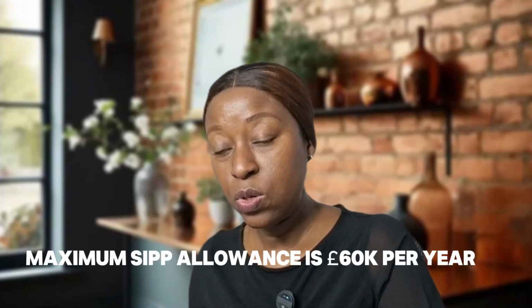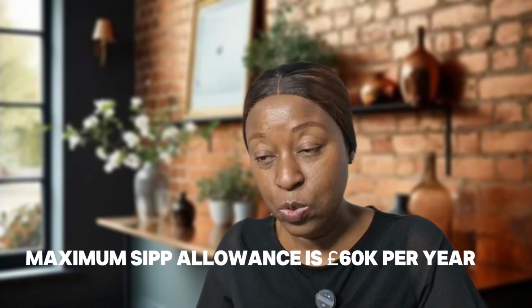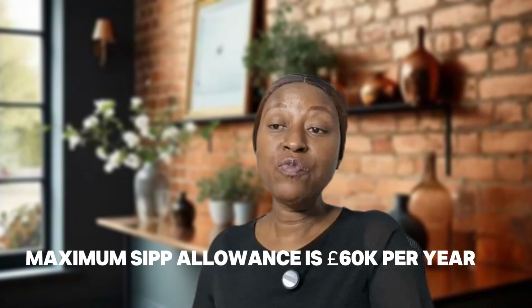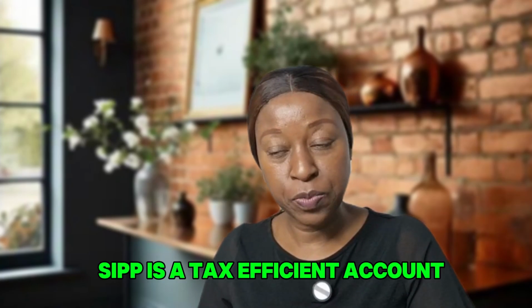So if you don't have up to £60,000 in your SIPP account, you can put all of the £1,600 there, and you have no tax liability whatsoever on that, because anything that you save up into your SIPP account or into your pension account is tax-free.